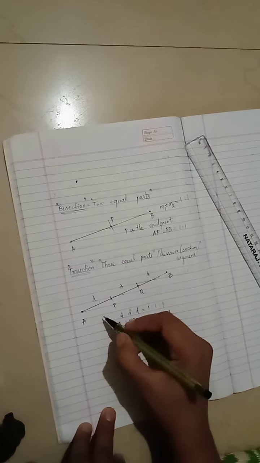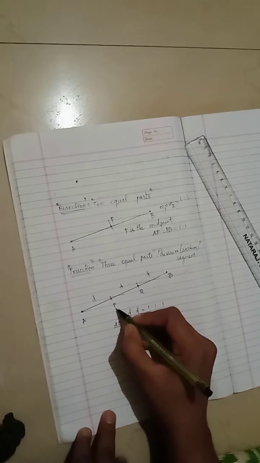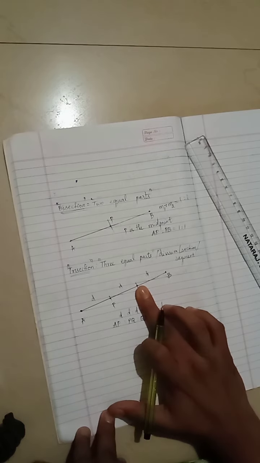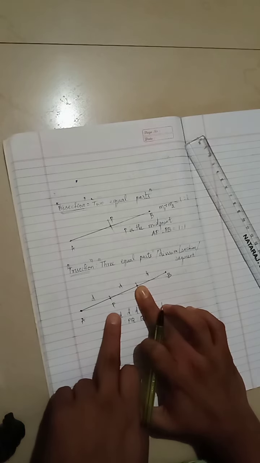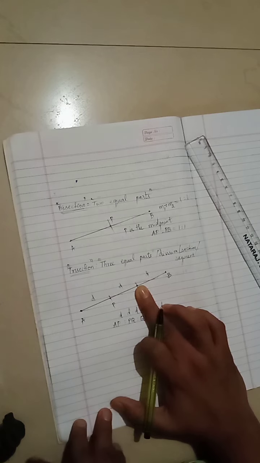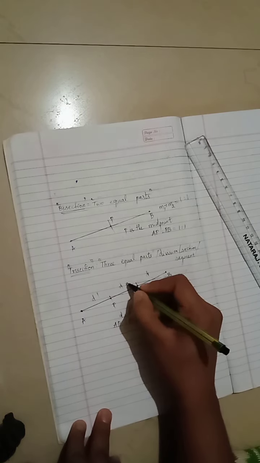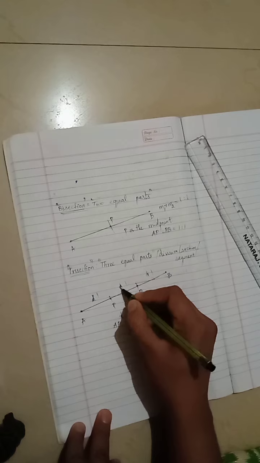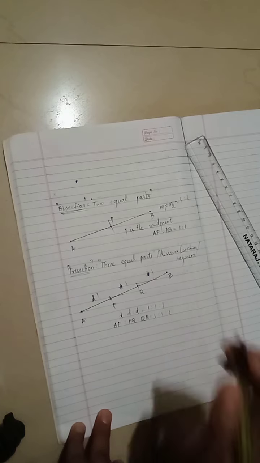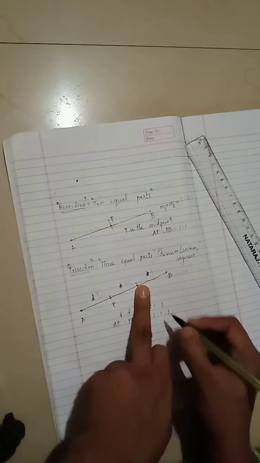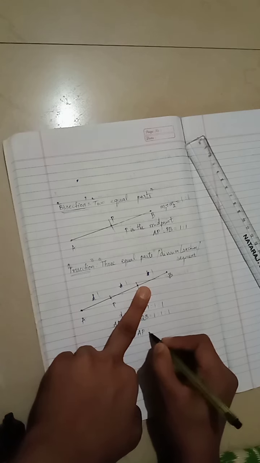So now see, we should find this point P. To find point P, we take AP and PB only. Let us cross this. So to find the point P, what is the ratio? AP is to PB.